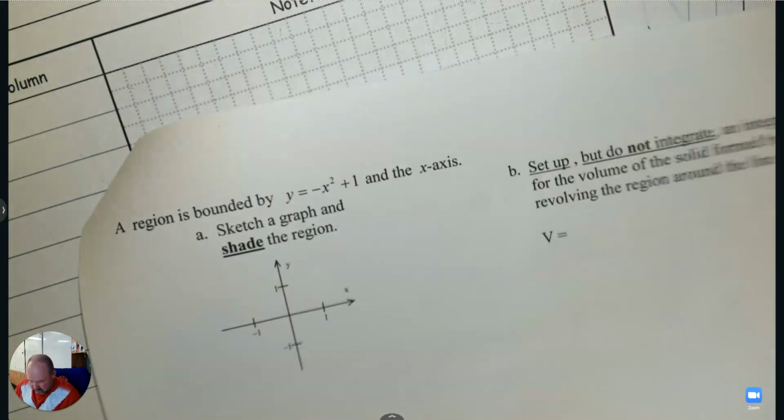What do we got? I'm looking at the time. I'm right there. Last page.